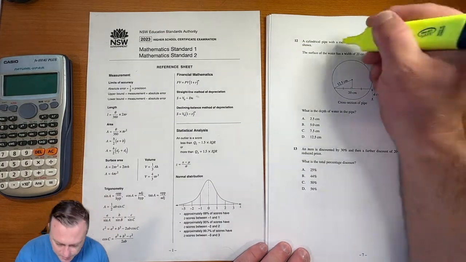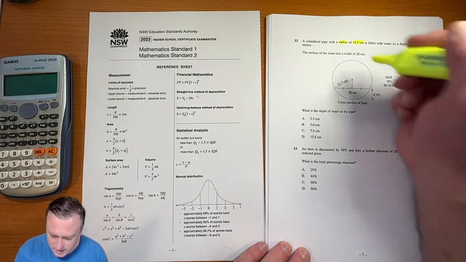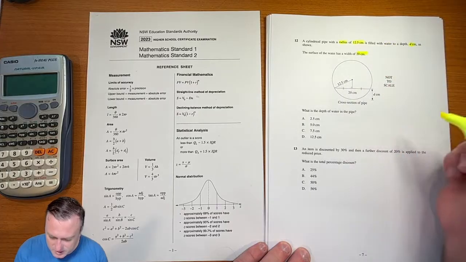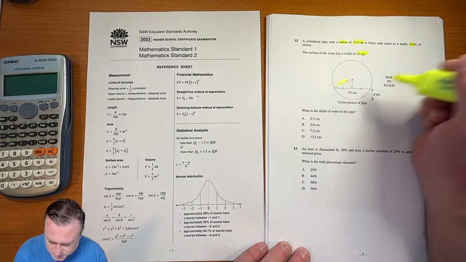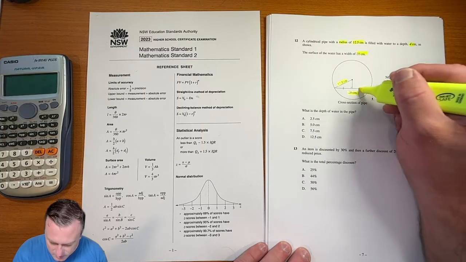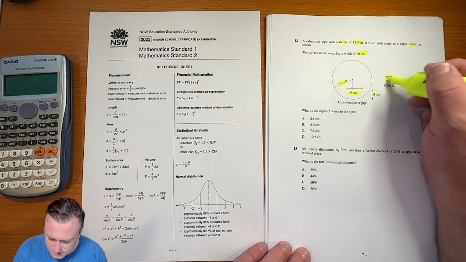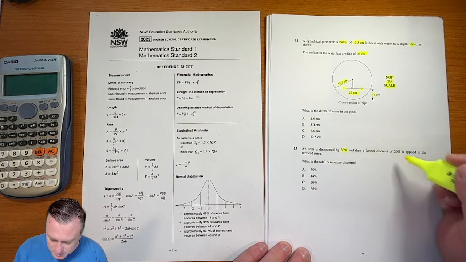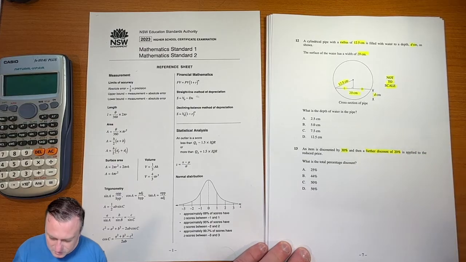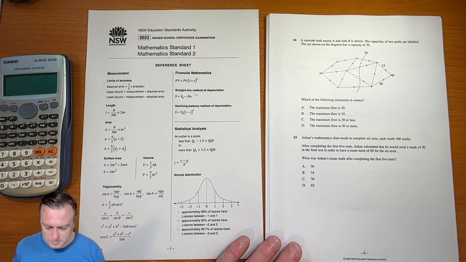A cylindrical pipe has a radius of 12.5 centimeters, filled to a depth of D, and the surface of the water is at 20 centimeters. So that's across the pipe. So you've got 12.5, that's the radius there, 20, and then we can see those are equivalents. That might help later. And then D, and this is not to scale, so that might help as well. An item is discounted by 30%, and then a further discount of 20% is applied. What's the new percentage discount?